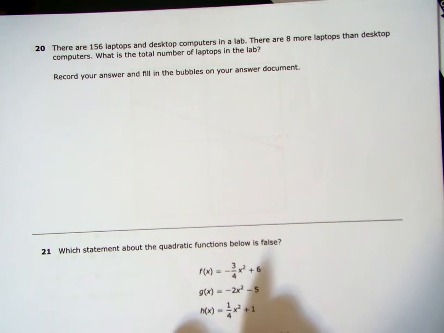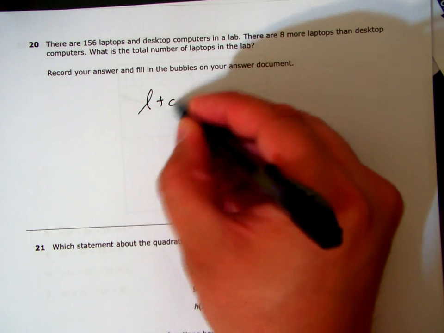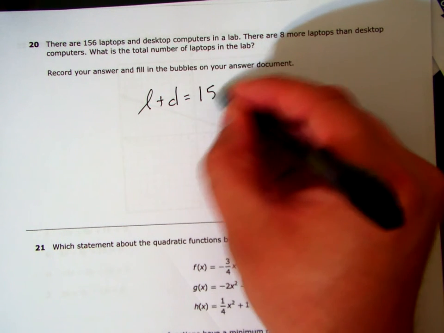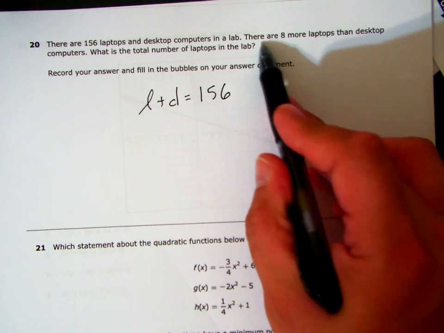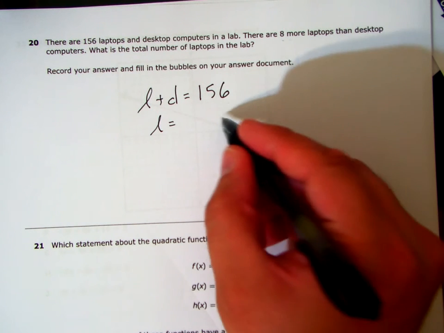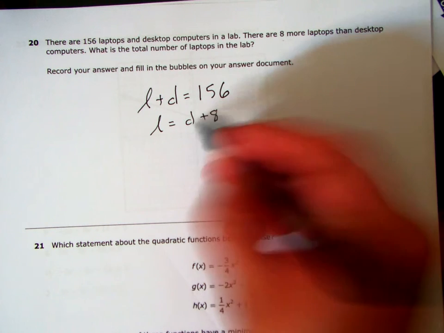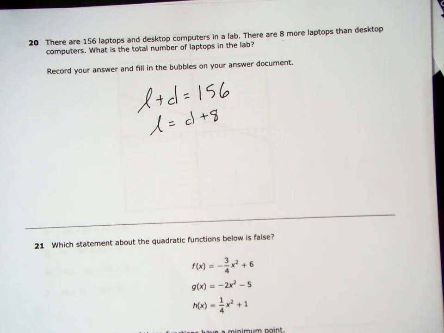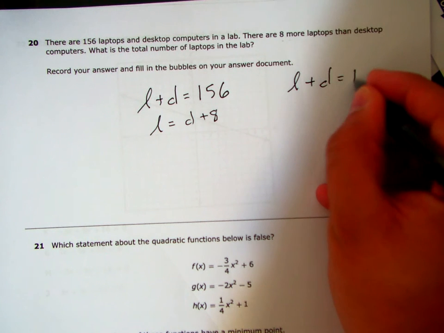Here we have what? A total of laptops plus desktops equals what? 156, right? And then here it says there are 8 more laptops than desktops. So the laptops equals 8 more than what? The desktops. Okay? We have two equations basically, right? So we can do the matrix thing, right? The first one is set up good. L plus D equals 156.